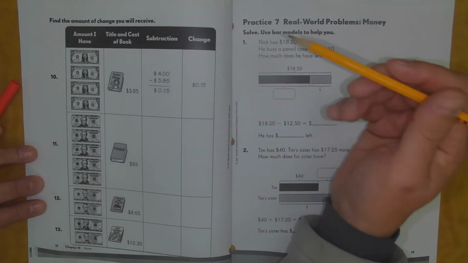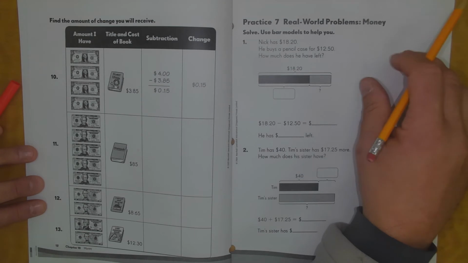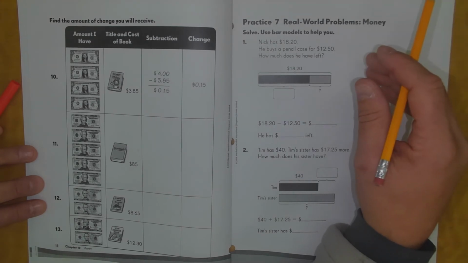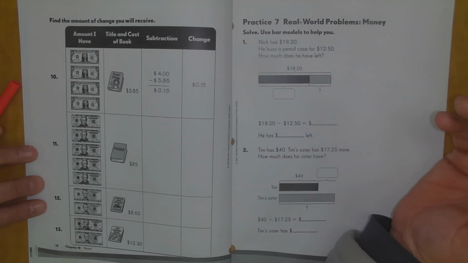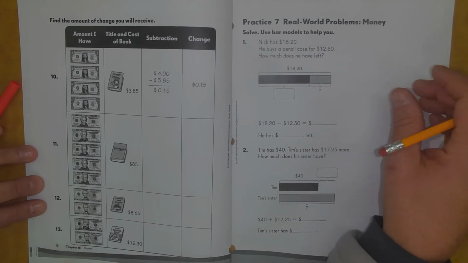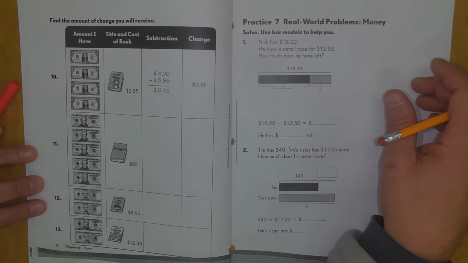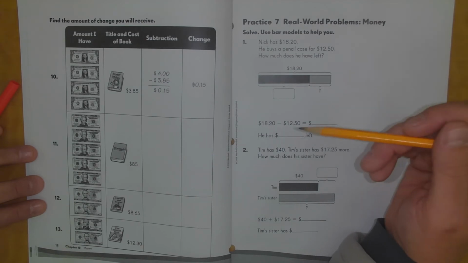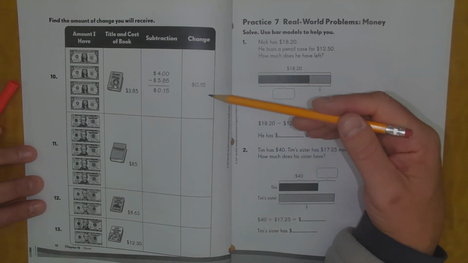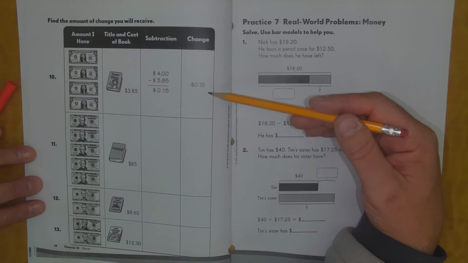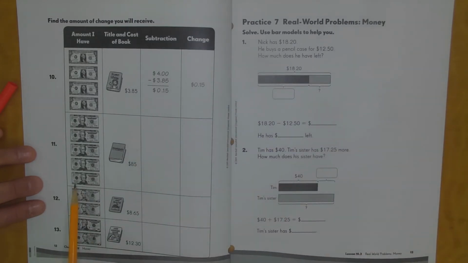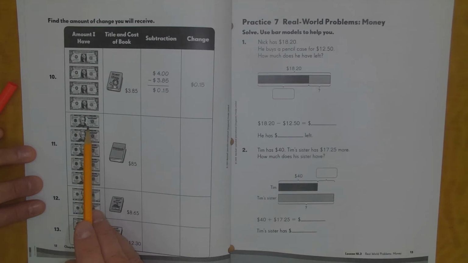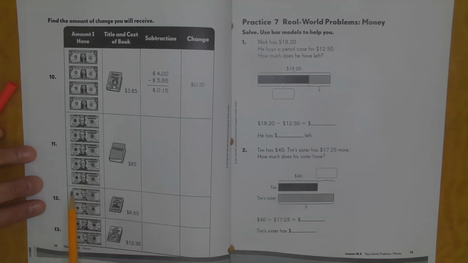Okay, so what you're doing is, you're in a real life situation, you have $4, you go into the store, you buy a book for $3.85. You want to figure out how much money you should get back, because it's important to know, especially when dealing with money, how much change you're going to receive. And so you figure that out in your head so that when the cashier gives you your change, you can make sure it's correct. You'll do the same thing for number 11. In this case, you have $20, $40, $60, $80, $100.